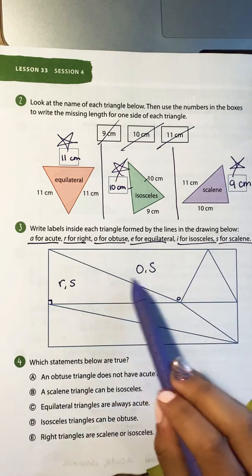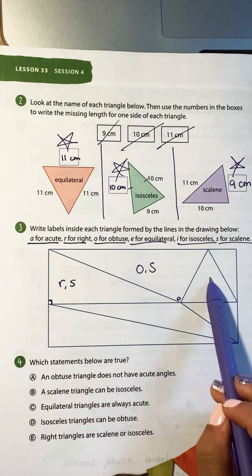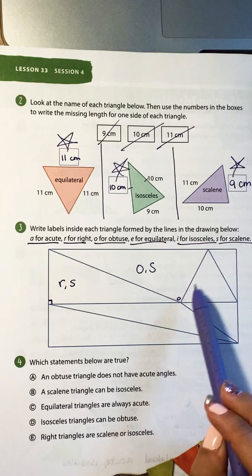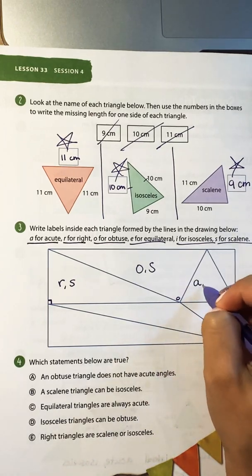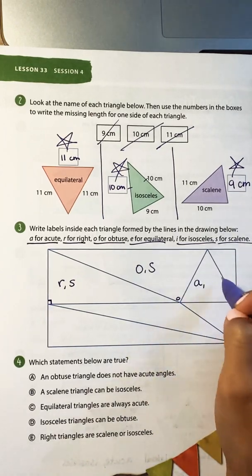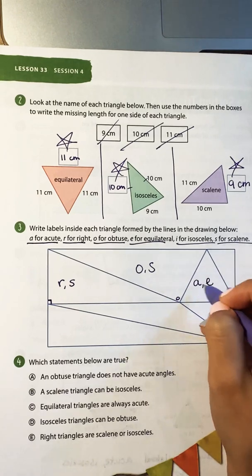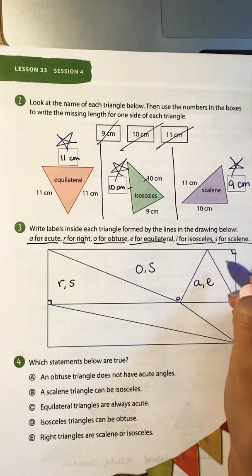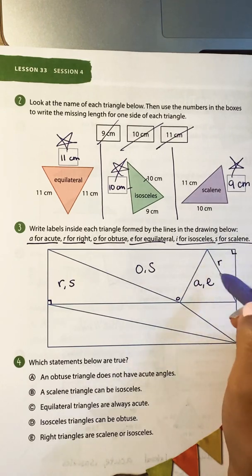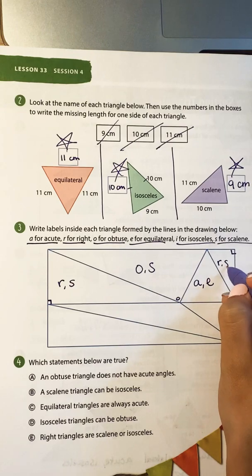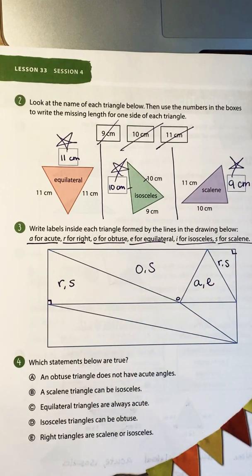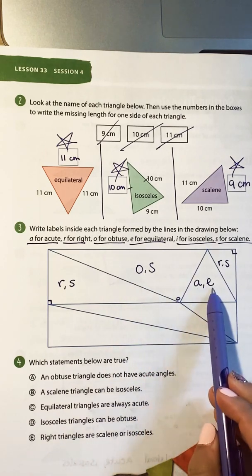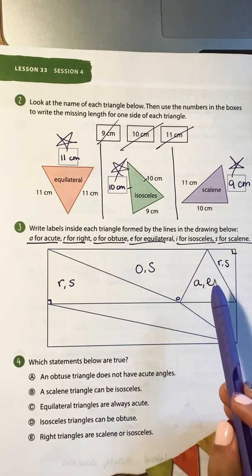Okay, we'll do the whole top row first because it's kind of cut in half. So this one right here, all three are acute angles. So it's an acute, and all three look to be the same length, so equilateral. Acute equilateral. This is a right angle, so it's a right, and all three sides look to be different lengths, so right scalene. So right scalene, obtuse scalene, acute equilateral, right scalene.